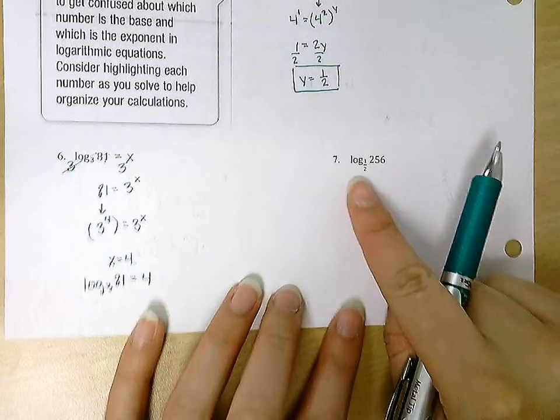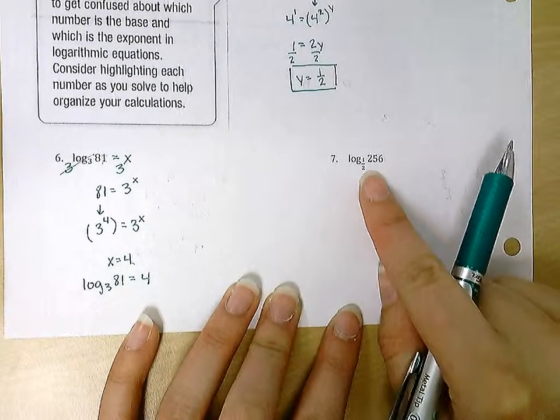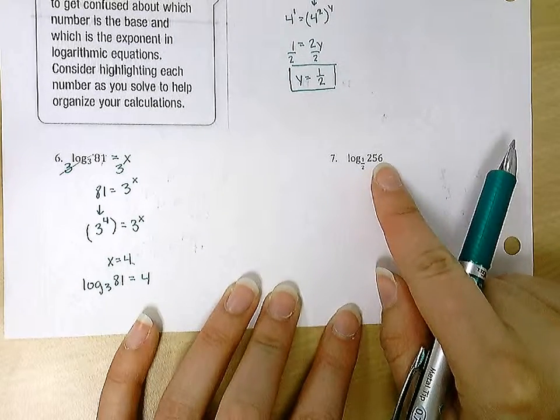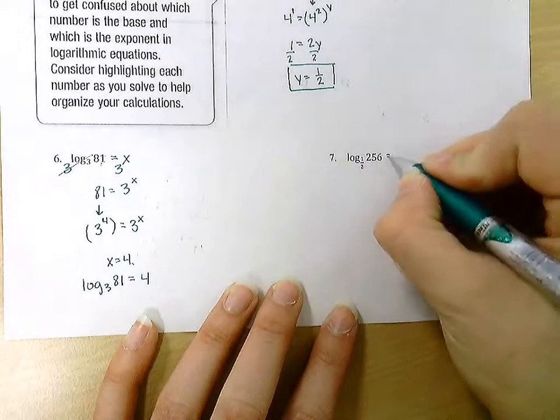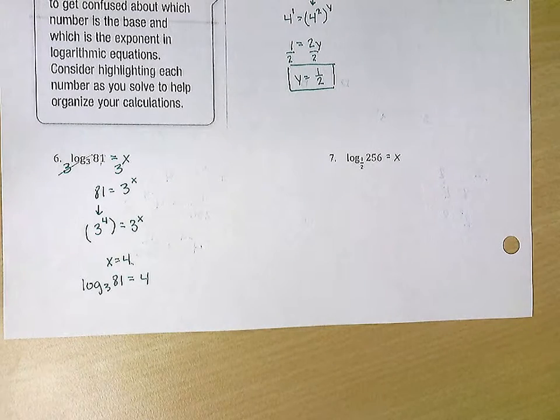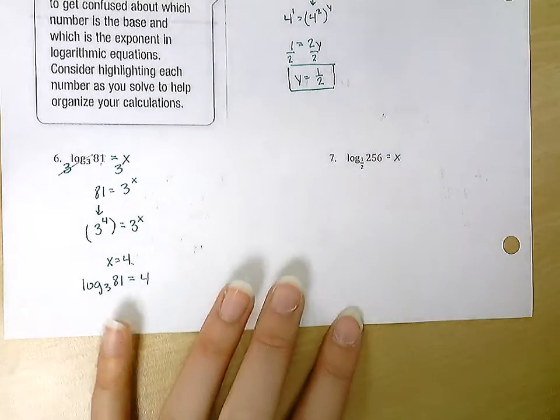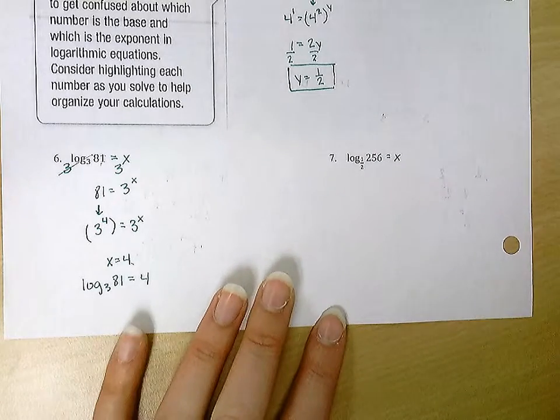Okay, so number 7, we have log base 1/2 of 256. And again, we want that to equal something. We want to find what that's equal to. So again, first I want to change this into an exponential expression.